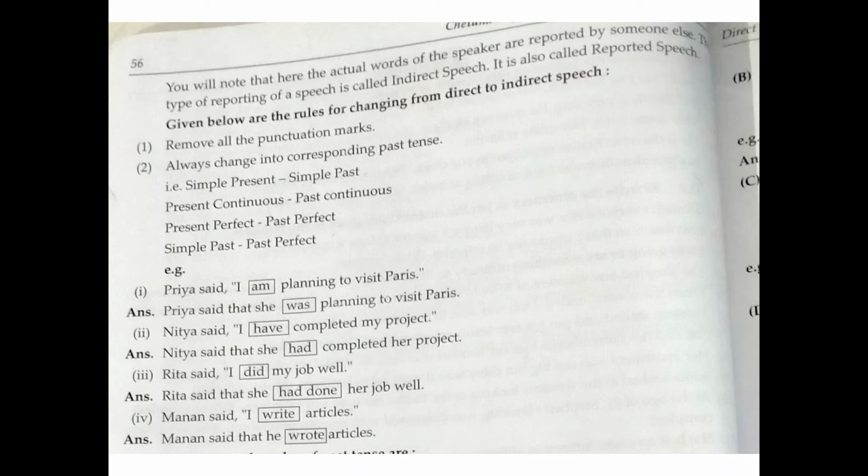So Manan said that he. Instead of I, we will make it he. Manan said that he wrote articles. So here write becomes wrote because of the simple past tense. So this is how, if the sentence is in the simple present tense, we have to convert it into simple past tense. Then the present continuous tense will become past continuous tense.